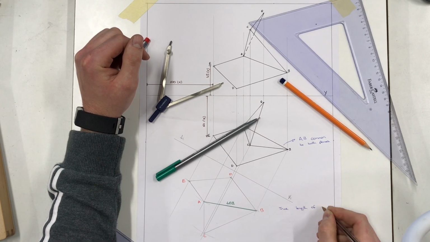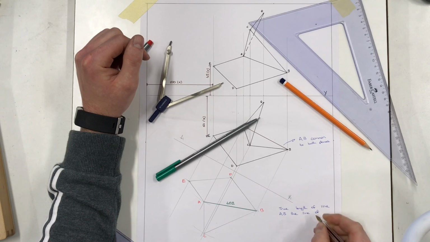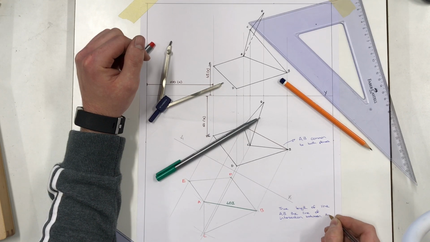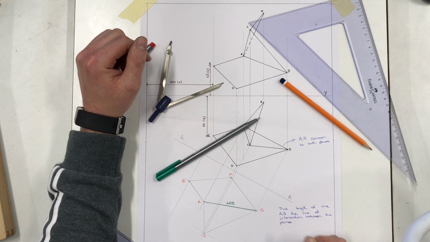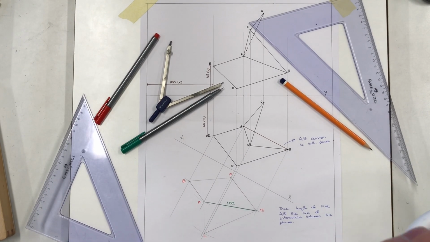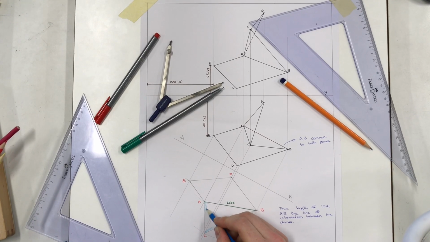To find the dihedral angle, we need to get a point view of the line of intersection, which is the line AB. To get a point view, we look perpendicular to the line AB. So we're going to create our second auxiliary, now our x2, y2, looking out along the line AB and projecting all our points perpendicular to our new x2, y2 line.